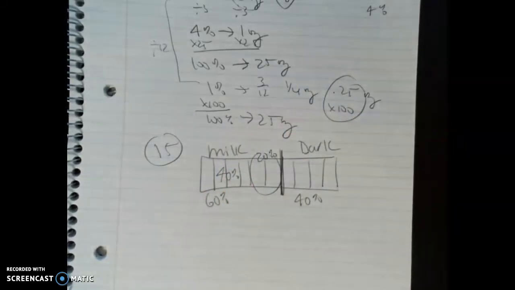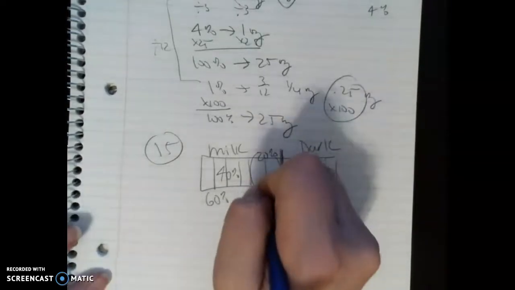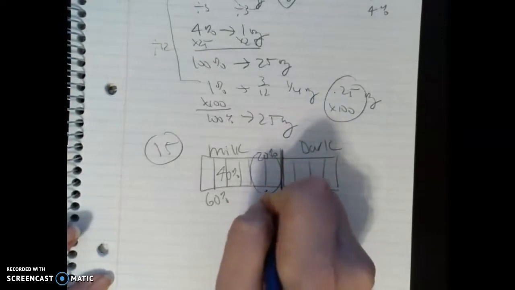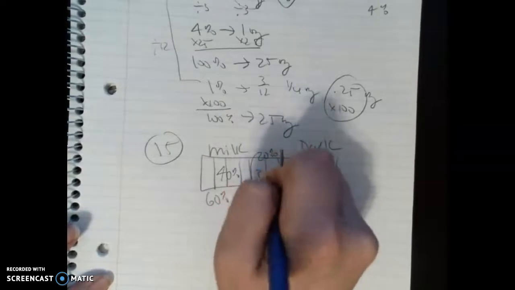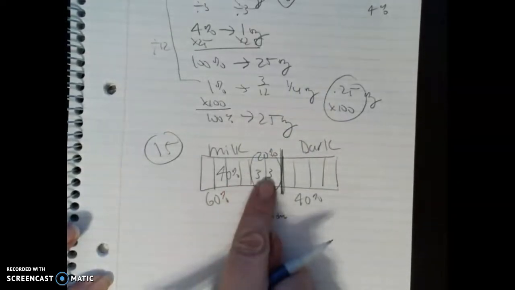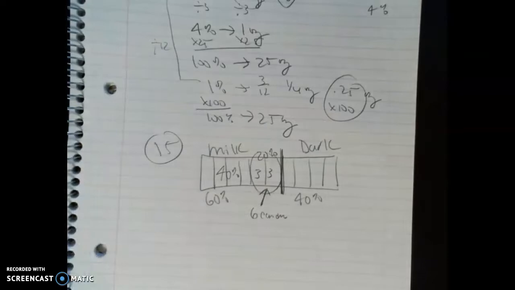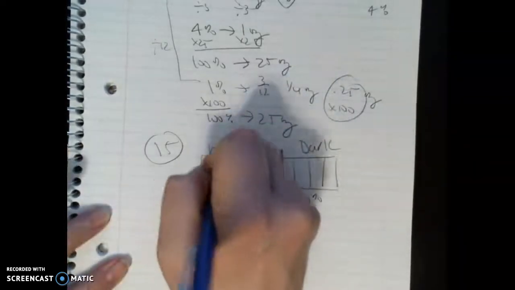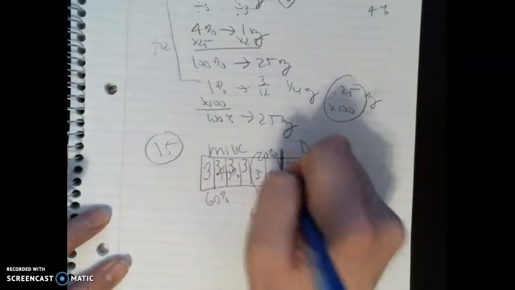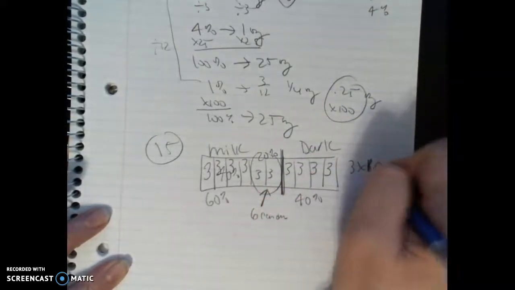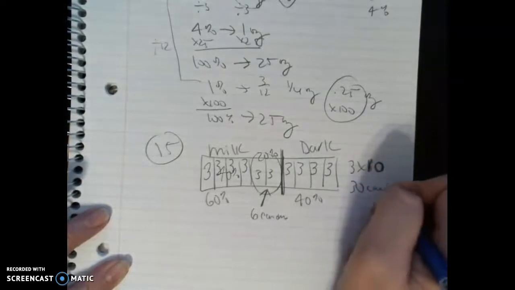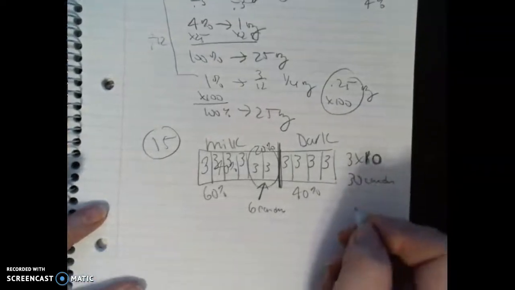And it tells me, what do I have? There are 6 more milk chocolate candies. So I know the value of this area is 6 candies. So the value of each strip is 3, because 6 candies divided by 2 strips is 3. So every strip is worth 3. So this would be 3 candies, 3 candies, 3 candies, all of these. So 3 times 10 would be 30. 30 candies. So that's one way to get that.